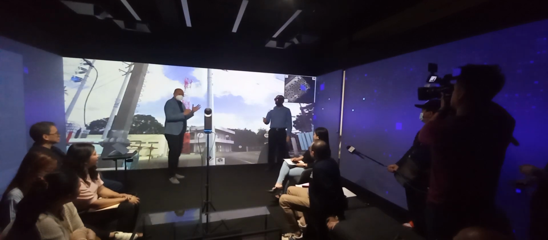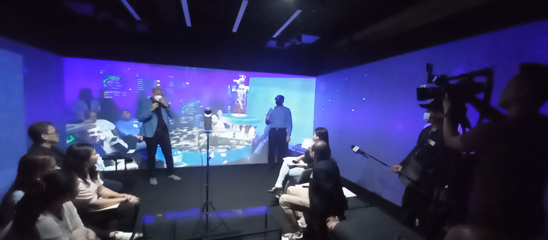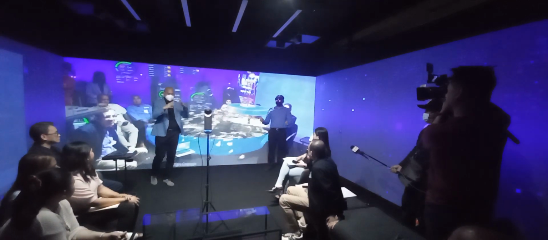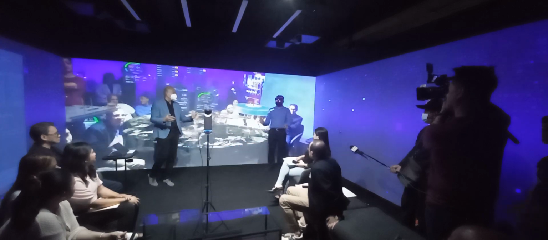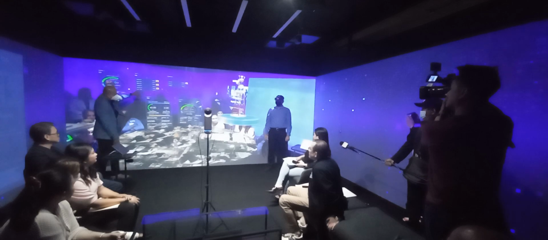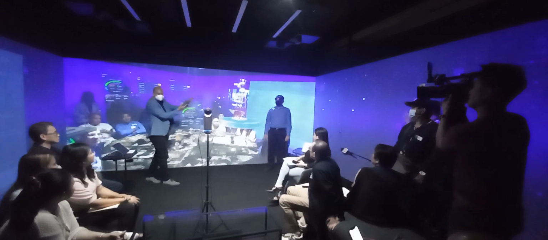So just to explain, Carlo here is wearing a Microsoft HoloLens. This is an augmented reality headset that allows you to see digital objects overlaid on physical space, just like this one. So through this wall, you can see what Carlo is seeing in these lenses.